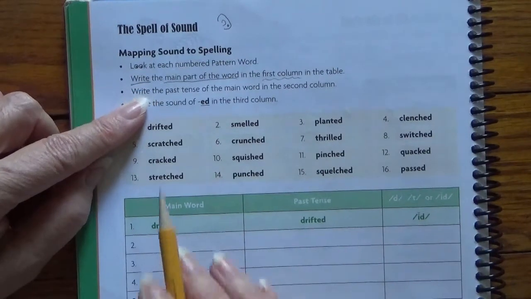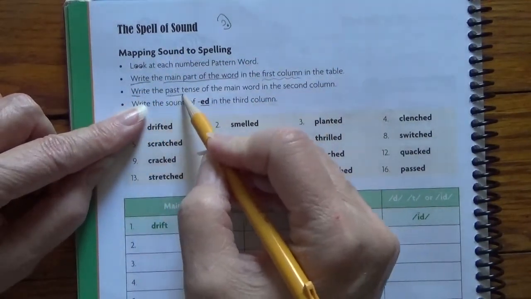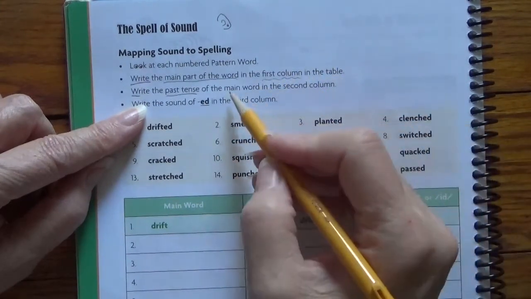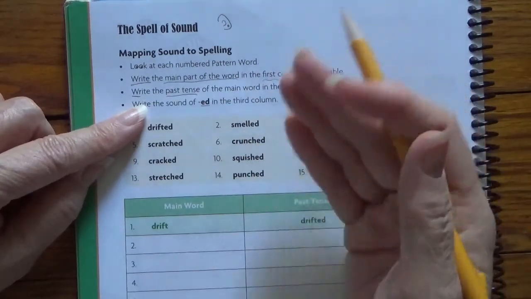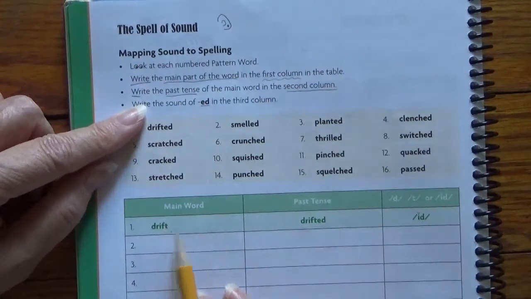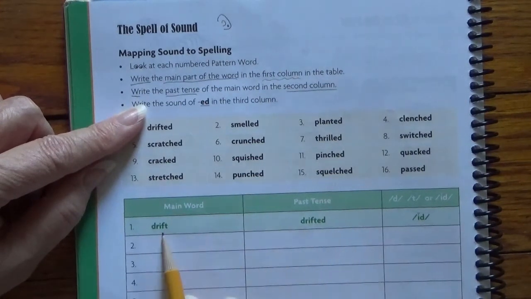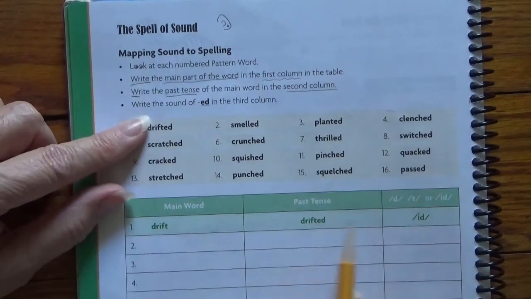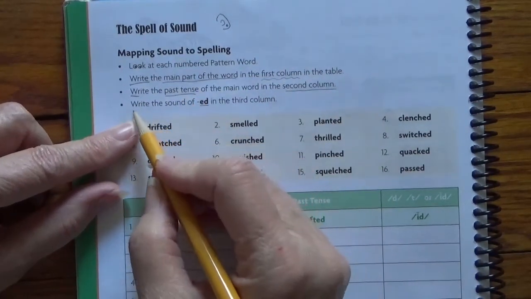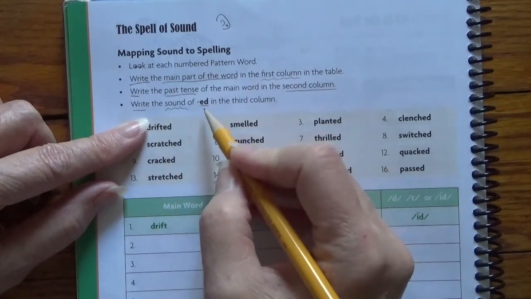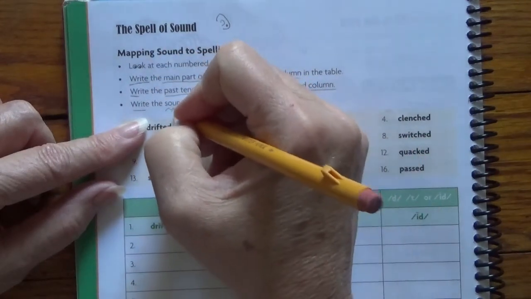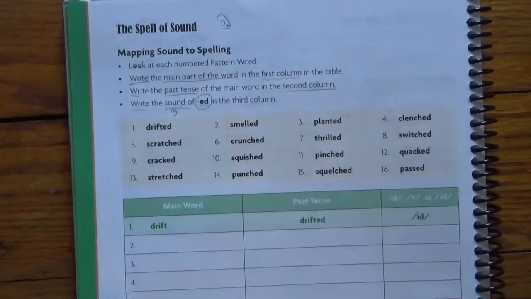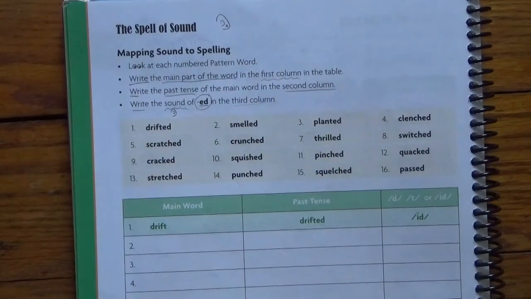drift, okay. Write the past tense of the main word in the second column. So past tense, that means you've added ed, it's past tense, it's happened in the past. So then you're going to write the word again with ed, just like they did here, drift, drifted, and then they did something with the suffix. Write the sound of ed in the third column. So this is the sound. So that's where our sound spell comes in. Is it d, t, or id? Which sound is the suffix ed making?